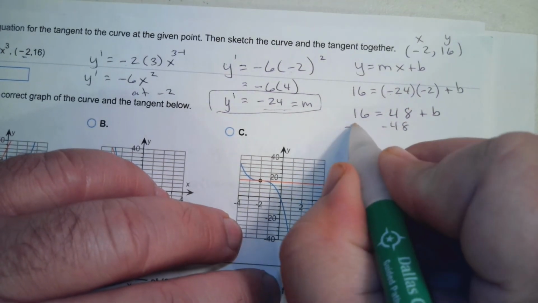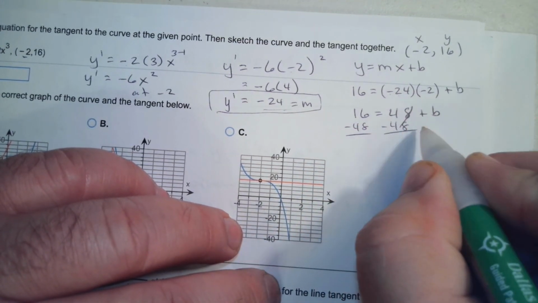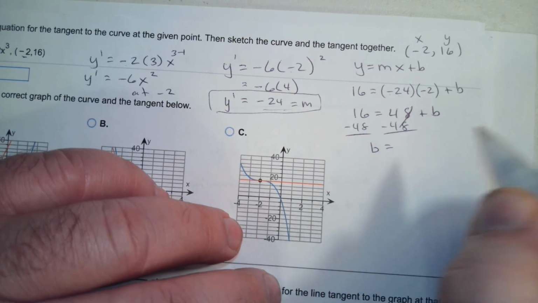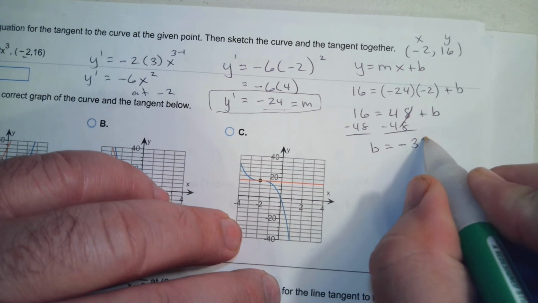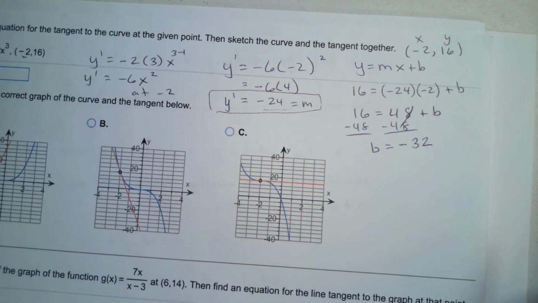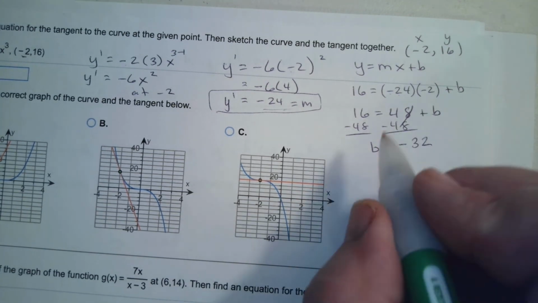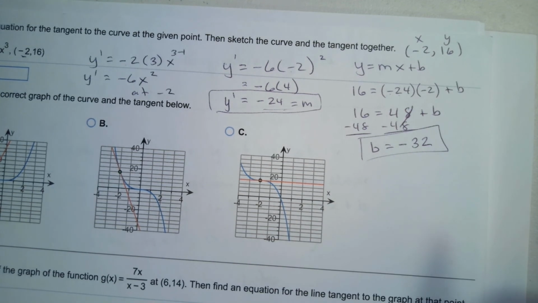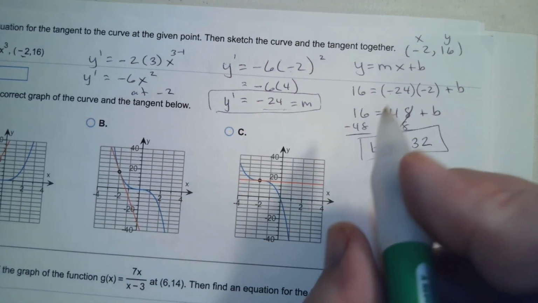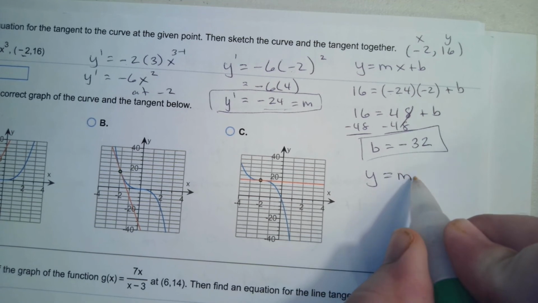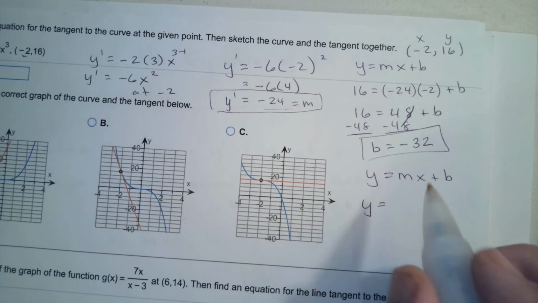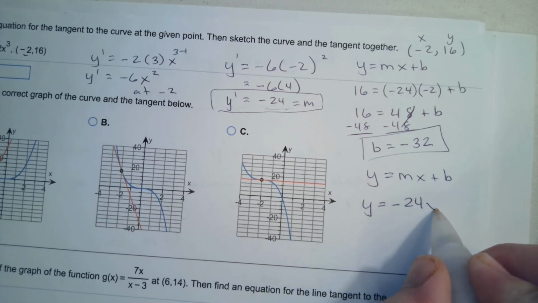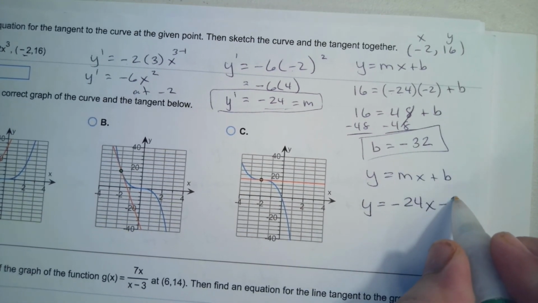Subtract 48 from both sides. 16 minus 48 is -32. So that's my b. And there's my m. So my equation is m is -24, b is -32.